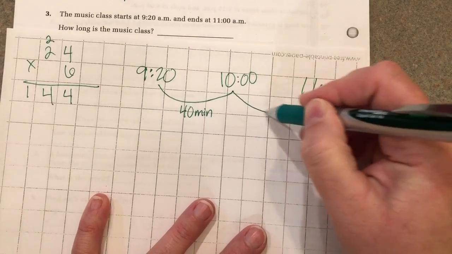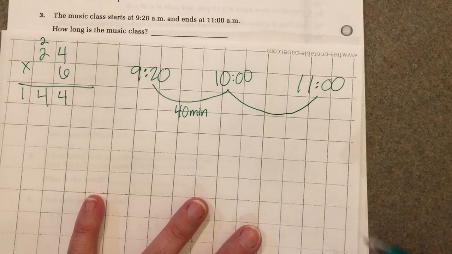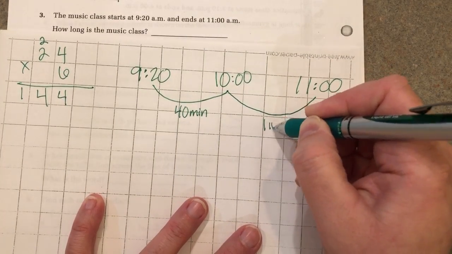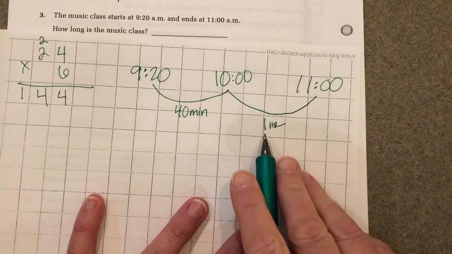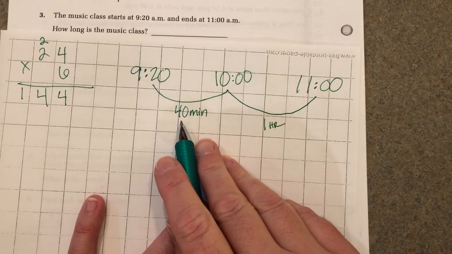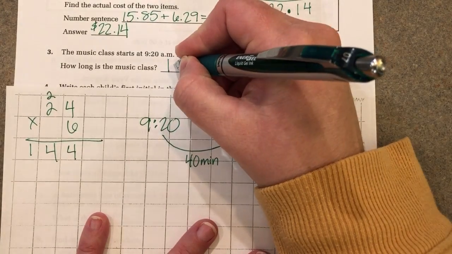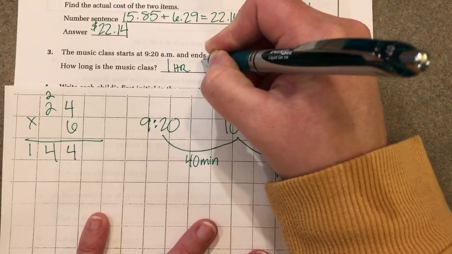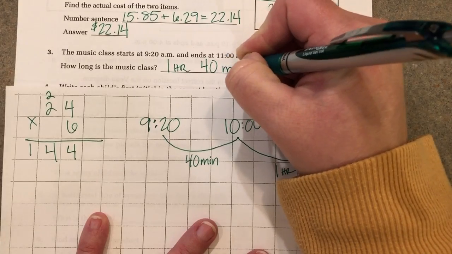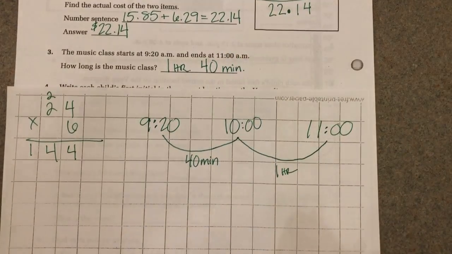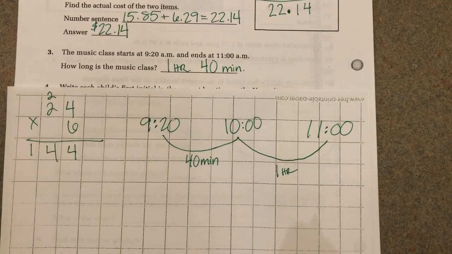Now we have to figure from 10 o'clock to 11 o'clock. That's a lot easier. That's 1 hour, right? And then we made it. So we have 1 hour and 40 minutes. 1 hour, 40 minutes. You can abbreviate or you can write the whole word or you can write H and M.